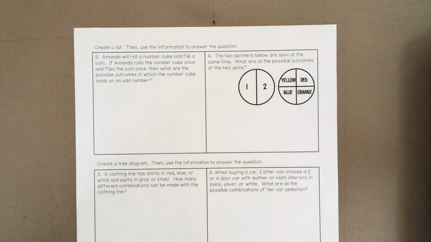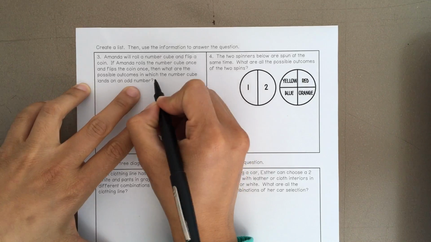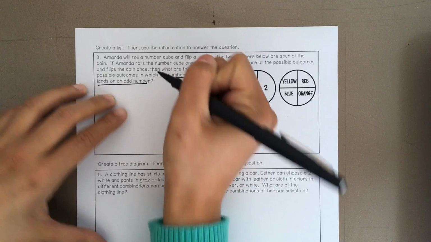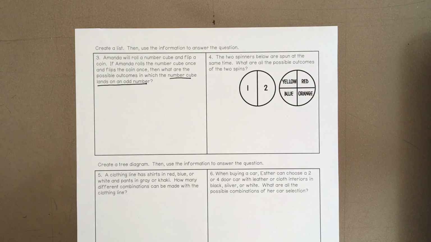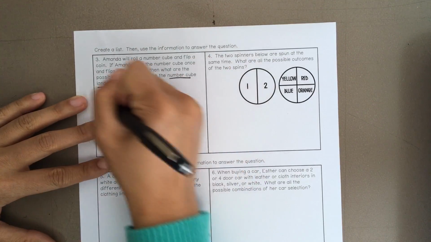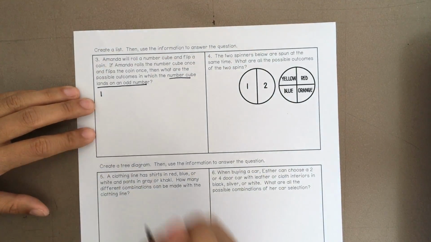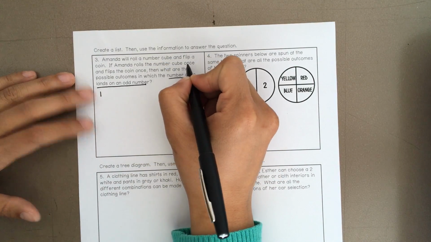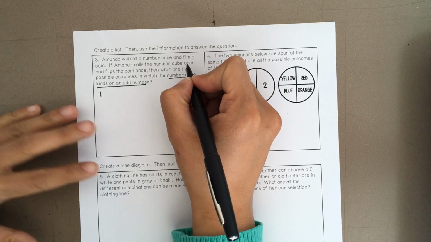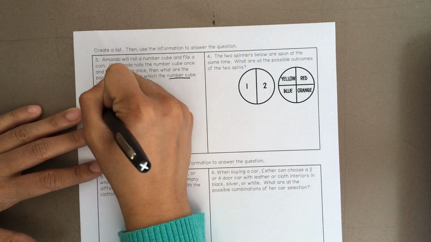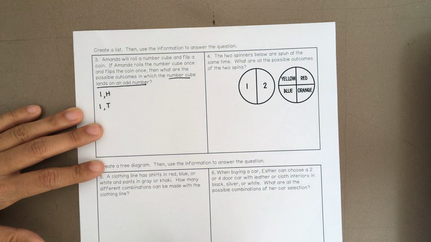Okay, so let's take a look at our examples right now. What we want is for the number cube to land on an odd number. So right now, we're just going to name out all the options that we have. If we roll a cube, we're going to get the number 1. And we're also going to flip a coin, so you have a heads or tails chance of that happening. So you can roll the number 1 and get heads. You can roll number 1, but also get tails.